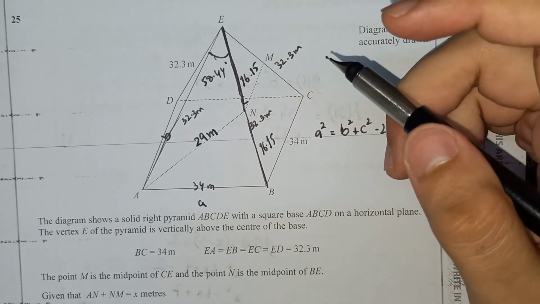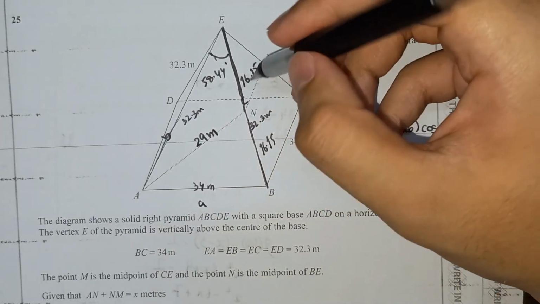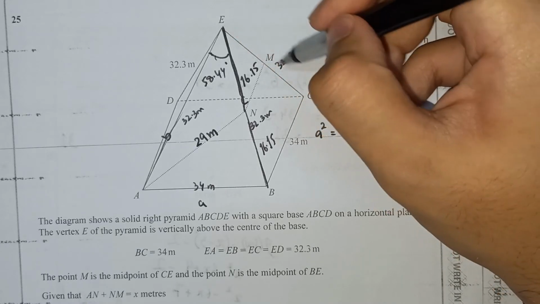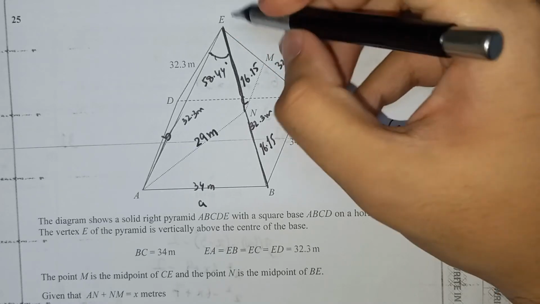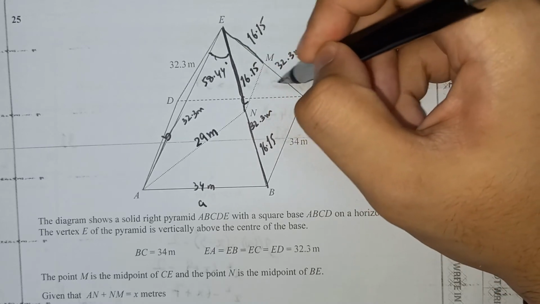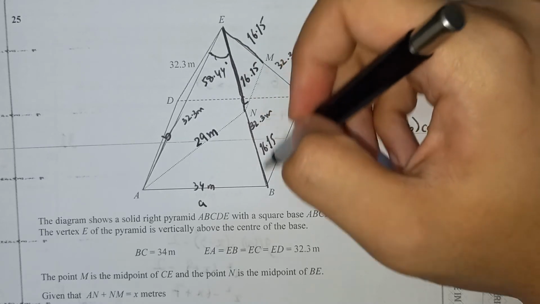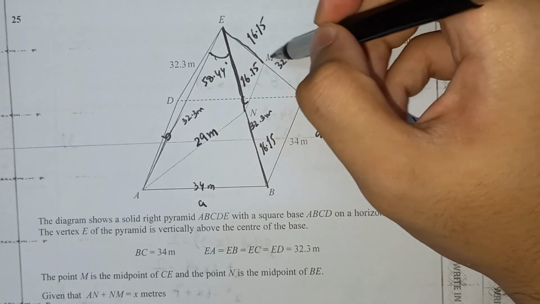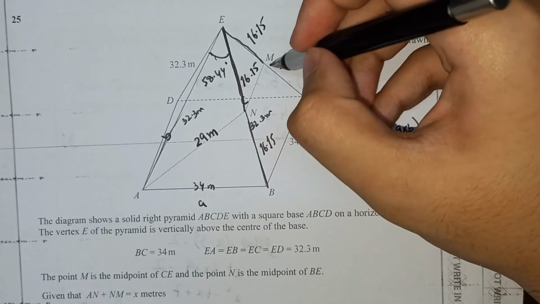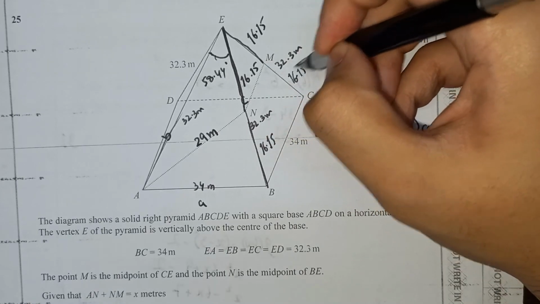Now all we are left with is the length of this, and this is actually pretty easy. We have the length of EC, which is 16.15, and the midpoint obviously will be the same, so we have 16.15 here and 16.15 over here.